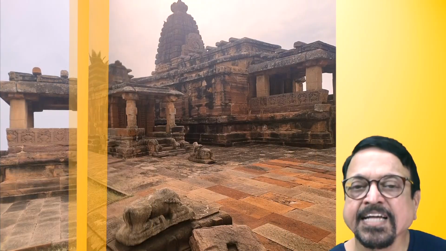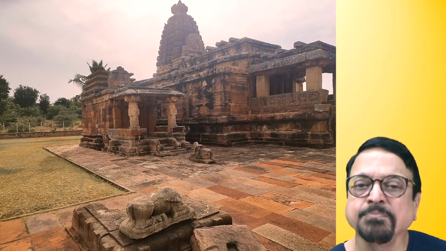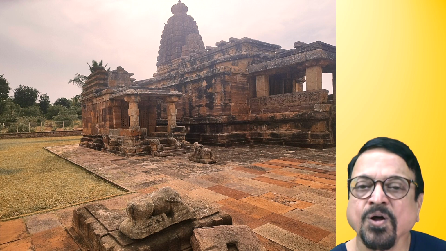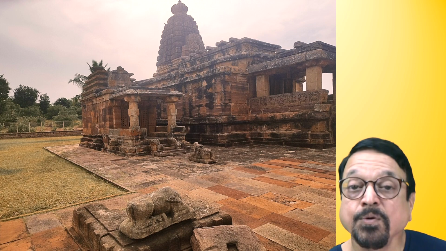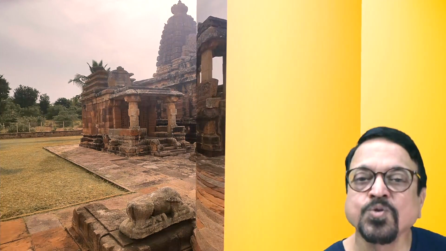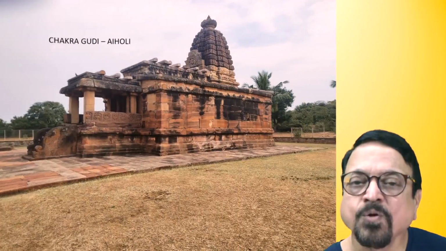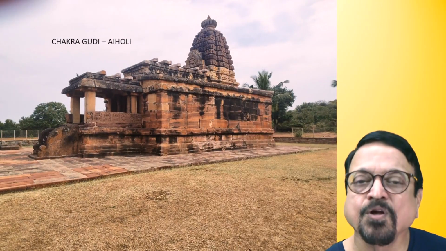So it is not a classical temple, but it resembles many typical features which are not usually seen and which were pioneering. In that way, those who want to study iconology and temple architecture, this is one of the important temples which they have to study.